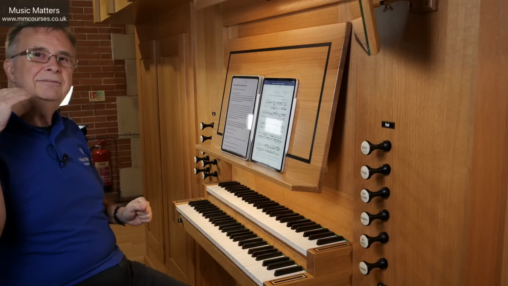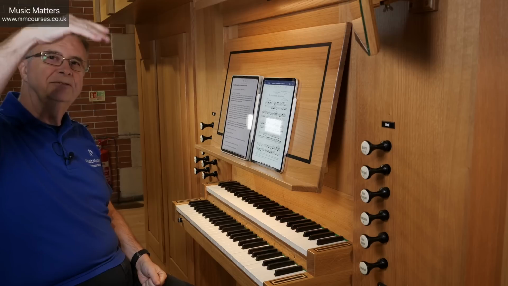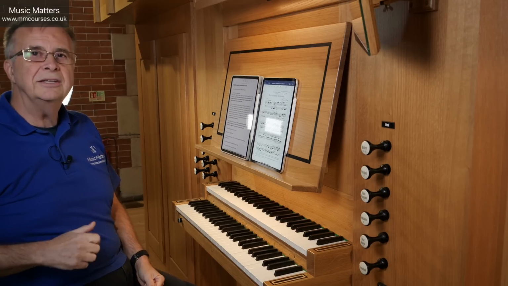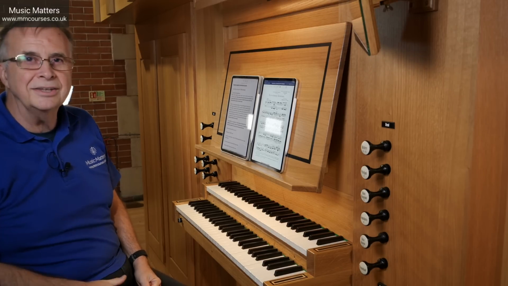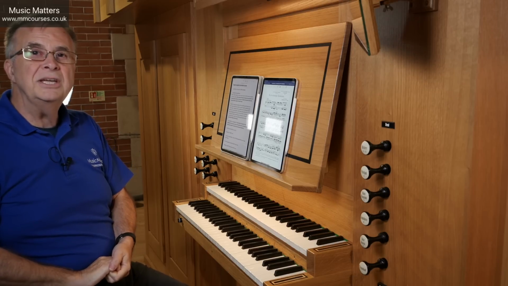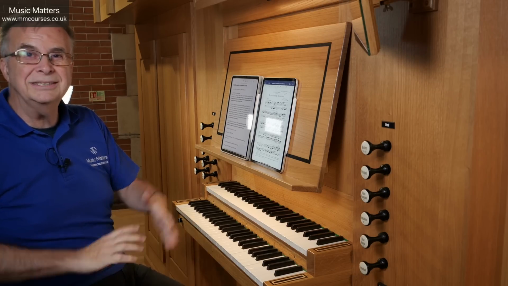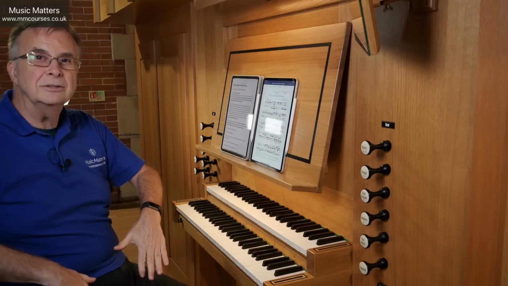So if you just relate everything from 8-foot pitch being piano pitch, 4's an octave higher, 2's an octave higher than that, 1's an octave higher than that, 16 is an octave below piano pitch, and sometimes you meet pedal stops that are 32 feet, so that's another octave down.